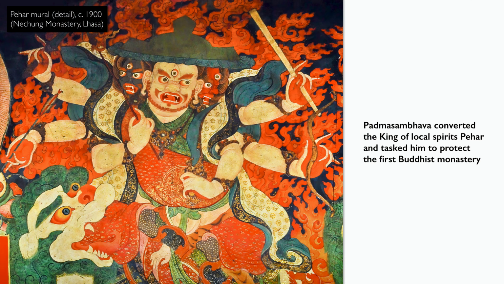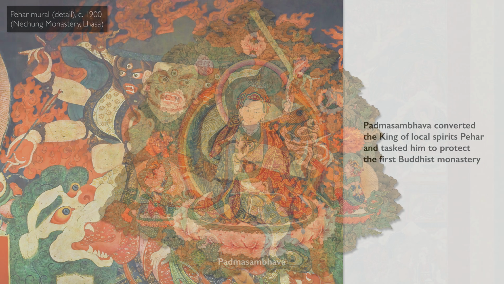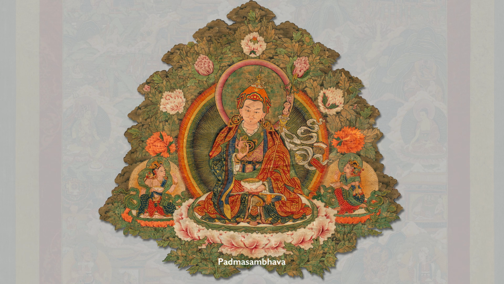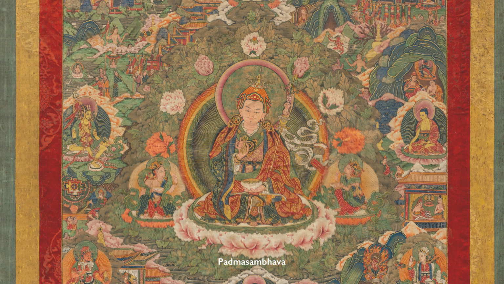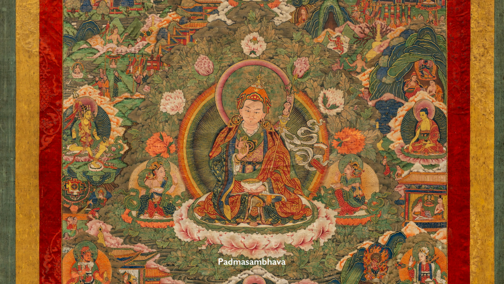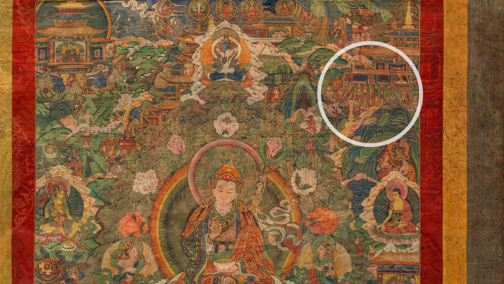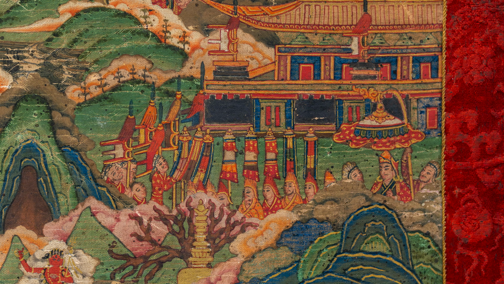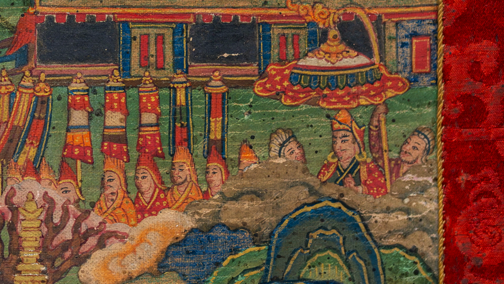Part of what he was able to do was to quell the quarrelsome gods of Tibet, of the land itself, because they were not happy with the introduction of this foreign religion, as described in the biographies. And according to tradition, he arrived in Tibet in the 8th century. So Padmasambhava is the central figure you see in the painting. But a little detail shows a procession with a parasol, and this probably depicts his arrival to Tibet.